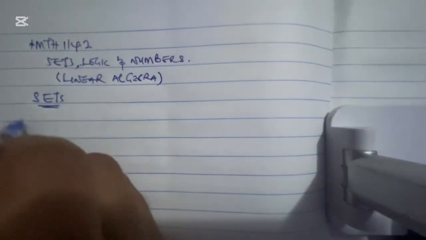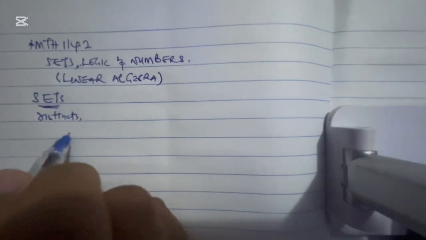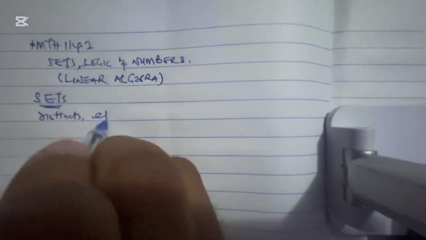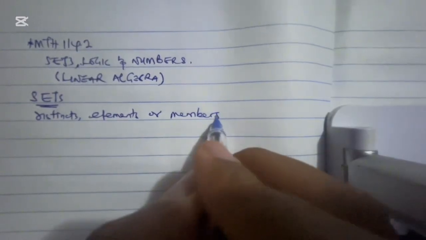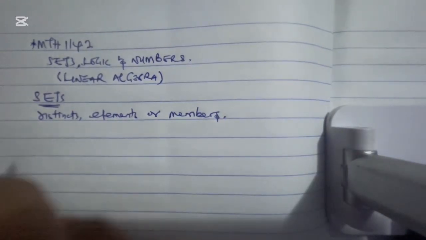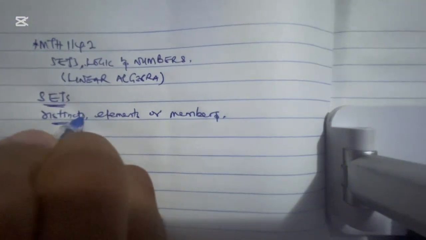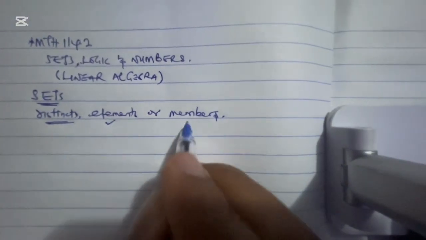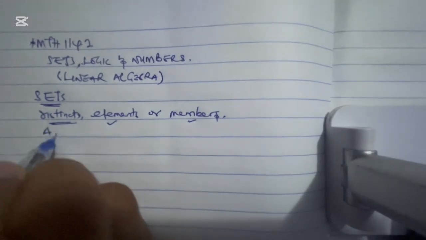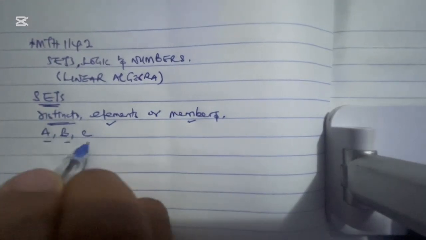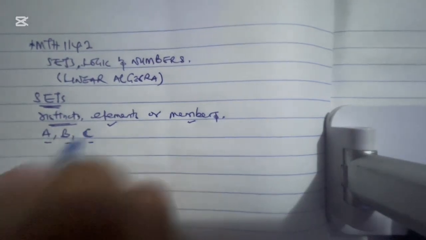A set is a well-defined collection of distinct objects called elements or members. Distinct is a keyword. The objects are distinct and these objects are called elements or members. Sets are usually denoted by capital letters A, B, C. This is how we represent sets. We use capital letters to represent sets.